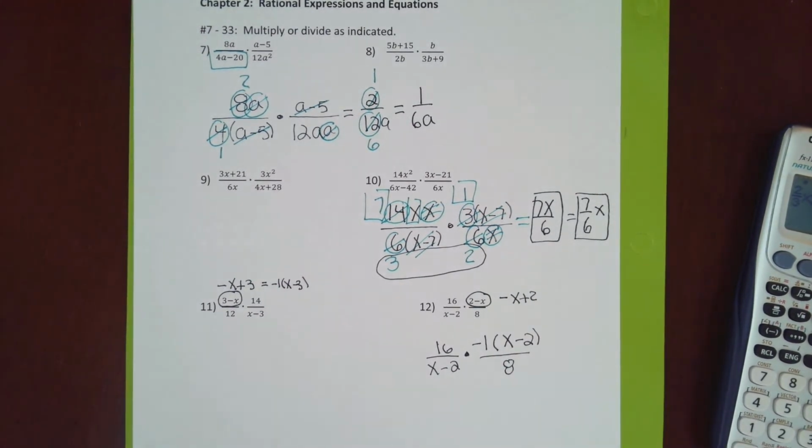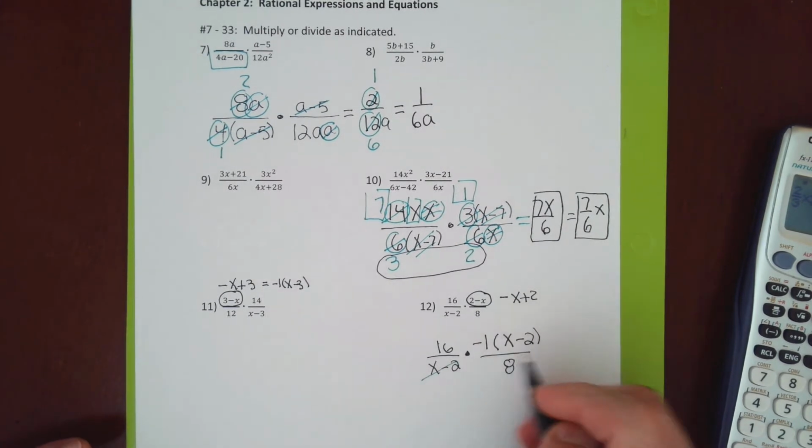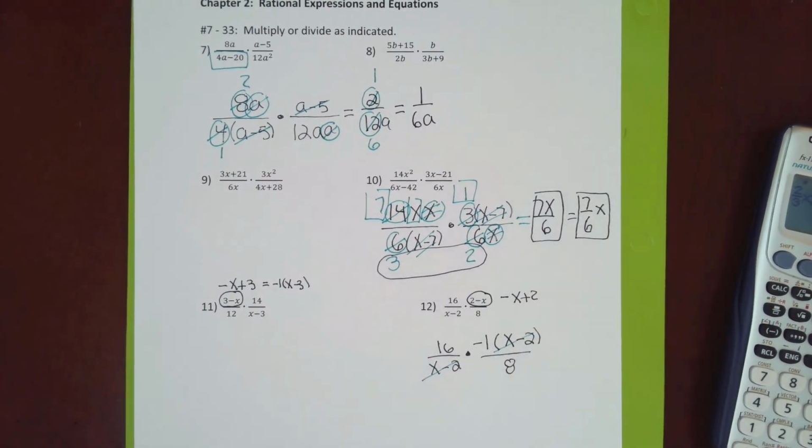I like getting rid of the subtraction pieces here. These x minus 2's can cancel with each other. And now I don't have any adding or subtracting that isn't canceled, so I can cancel freely between the numerator and the denominator.